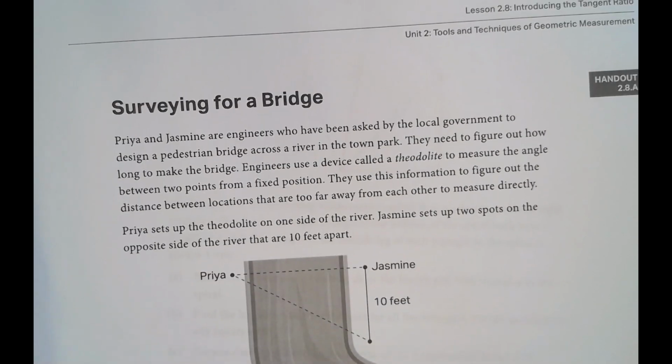On 2.8a, surveying for a bridge. Priya and Jasmine are engineers who have been asked by the local government to design a pedestrian bridge across a river in the town park. They need to figure out how long to make the bridge.